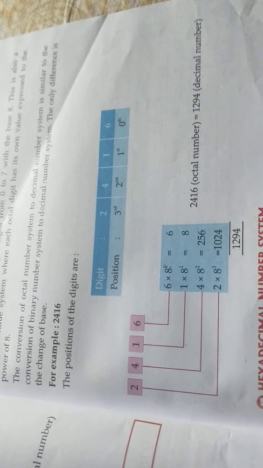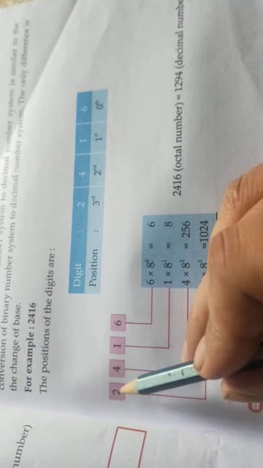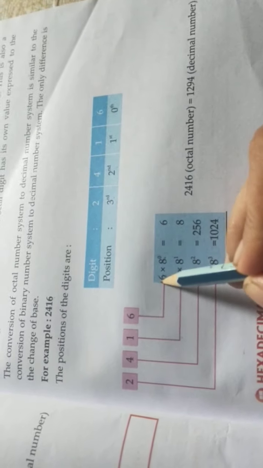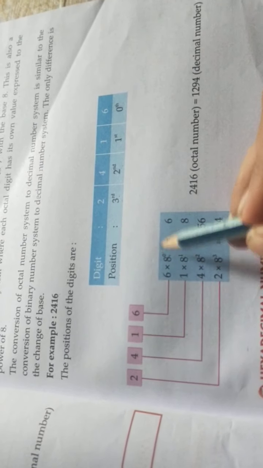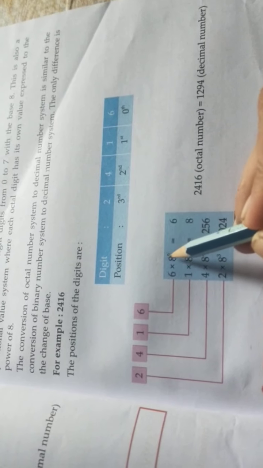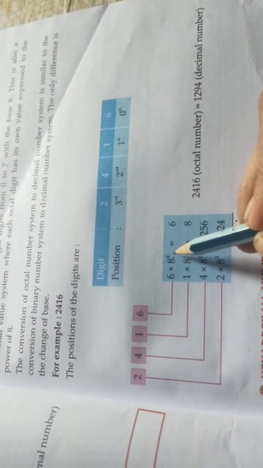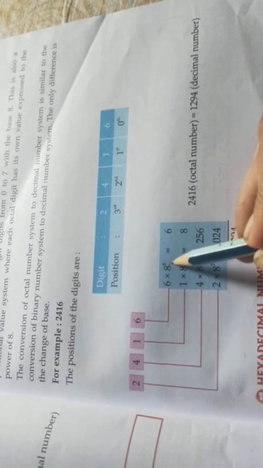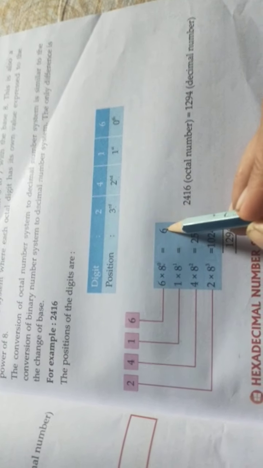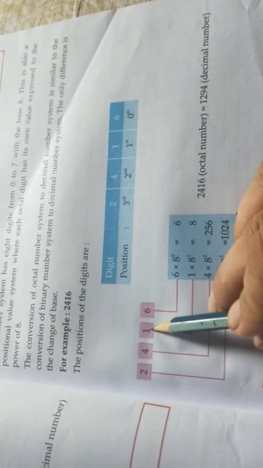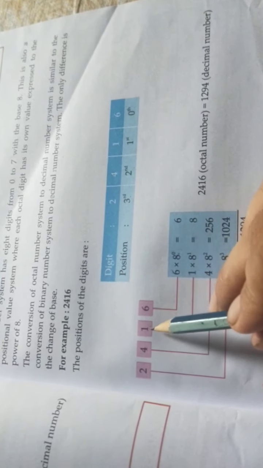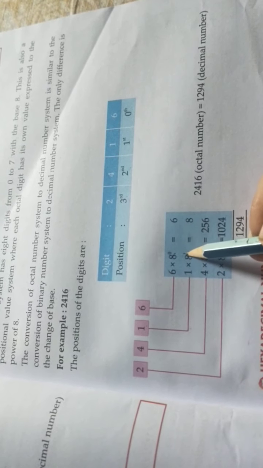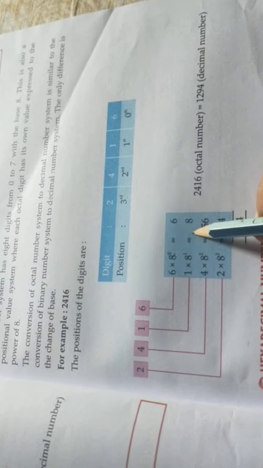Now how will you convert it? Again you will start from the left hand side. Now 6 into 8 to the power 0th position. Anything to the power 0 is always 1. This is the rule of mathematics. So 6 into 1 is equal to 6. Now 1, which is in the first position, is 1 into 8 to the power 1. So what is 8 to the power 1? 8. 8 into 1 is equal to 8.